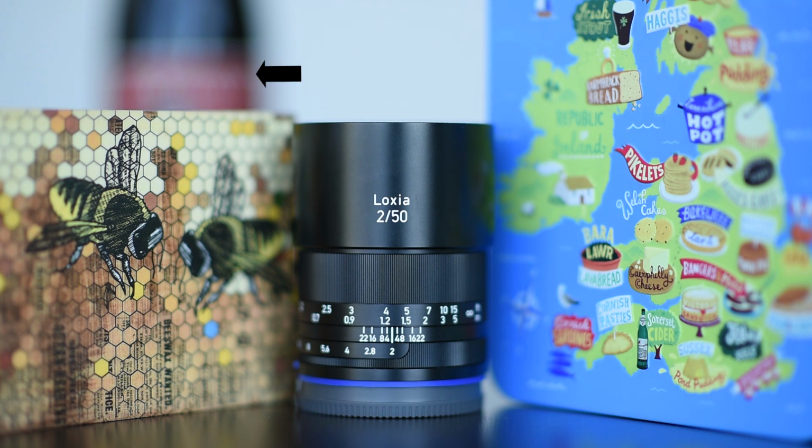Now, there is a wine bottle behind this, and it's literally sitting about maybe half a foot behind the front line here, and you cannot see that it's a wine bottle. You cannot read anything from it. Now watch what happens when I start changing it.